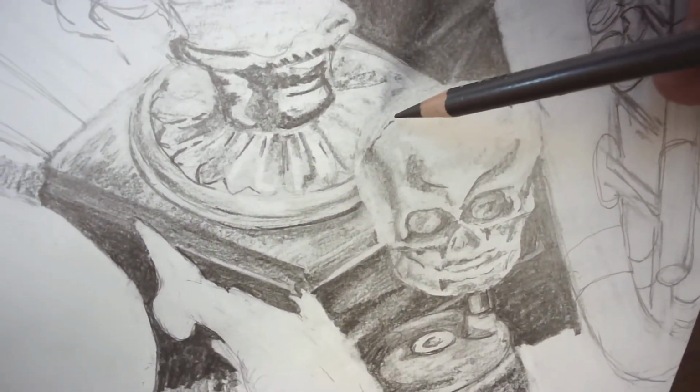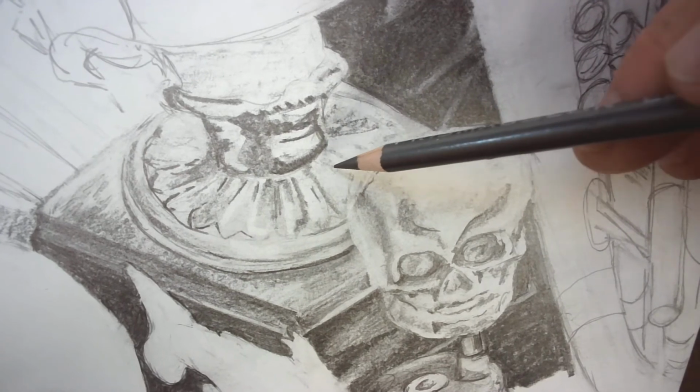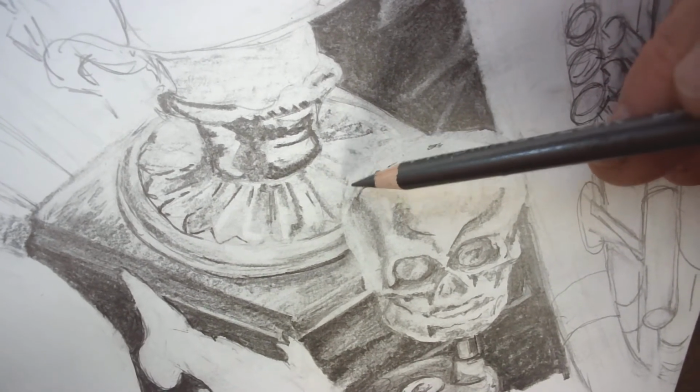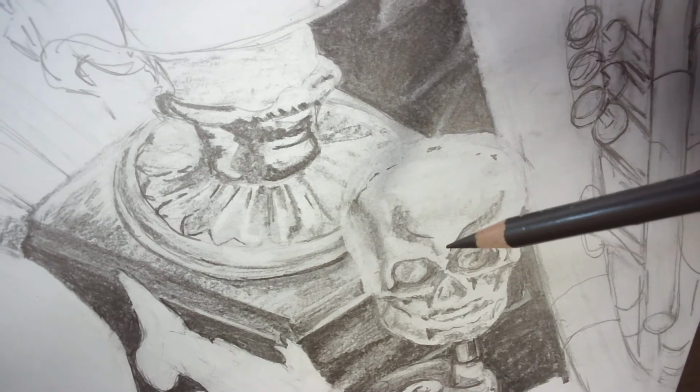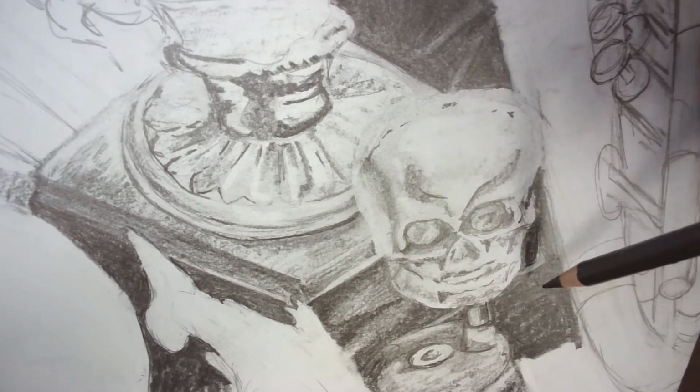And you can see right here, I shared an edge with the background. Even though it was similar in value, this had a different texture. And so I created different textures. So shared edges can be created with value and texture, mostly with the pencil.